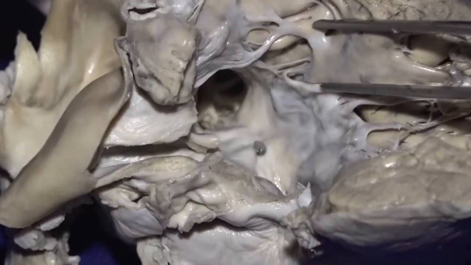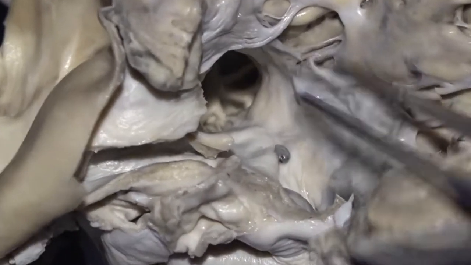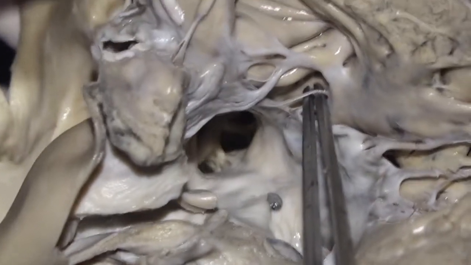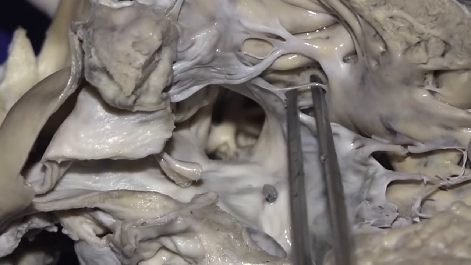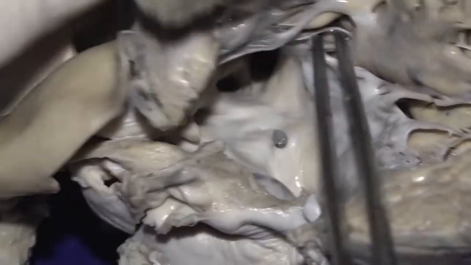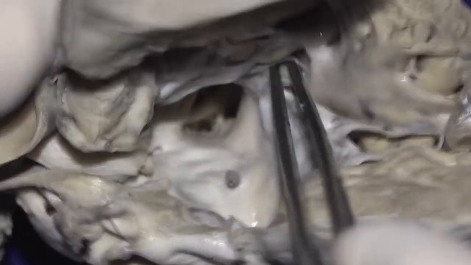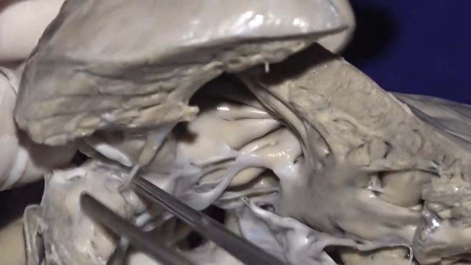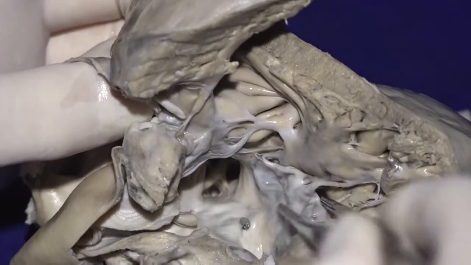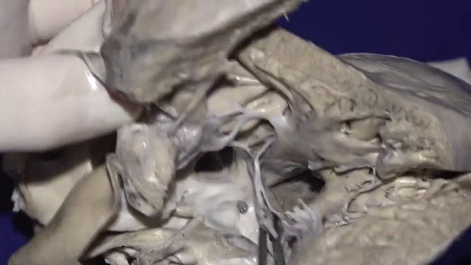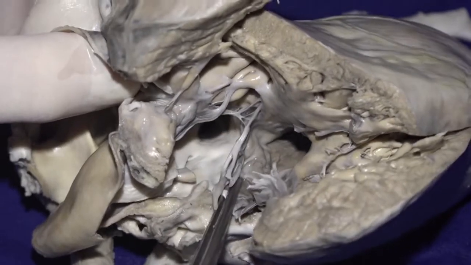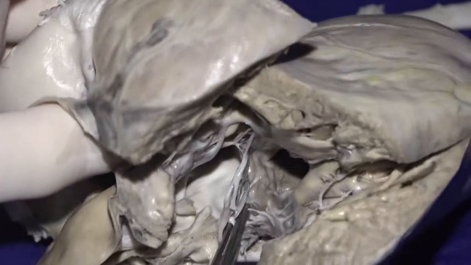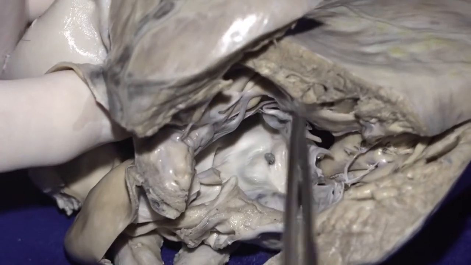Here is the septomarginal trabeculation. The defect is not opening between the limbs of the septomarginal trabeculation. Had it been in that position, then arguably it could either have been subaortic or subpulmonary, but it is shielded by the septal leaflet of the tricuspid valve so that it is opening to the inlet of the right ventricle.